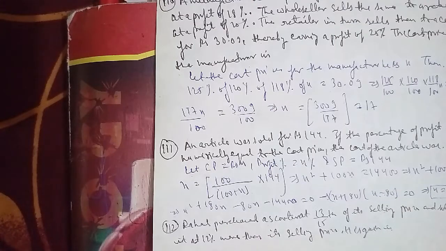Gain equals rupees 28x upon 25 minus 13x upon 15 equals rupees 19x upon 75.